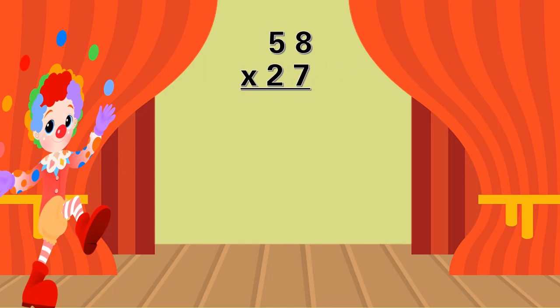58 times 27. 7 times 8 equals 56. Regroup 56 as 6 ones and 5 tens. Place your 6 ones under your ones column and carry your 5 tens above your tens column. 7 times 5 equals 35. 35 plus 5 equals 40. Regroup 40 as 0 tens and 4 hundreds. Place your 0 tens under your tens column and your 400 under your hundreds column.